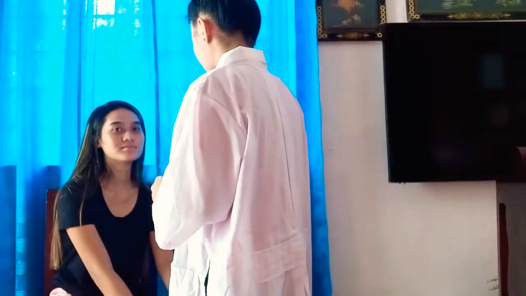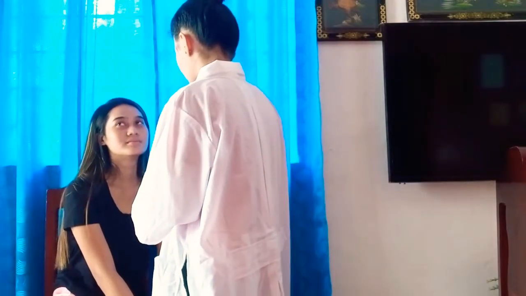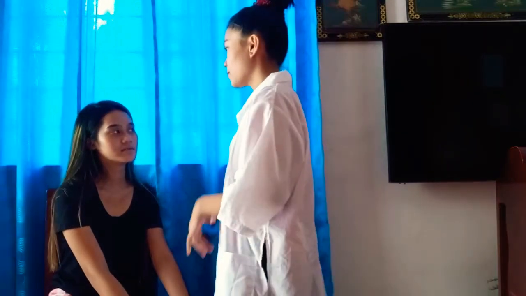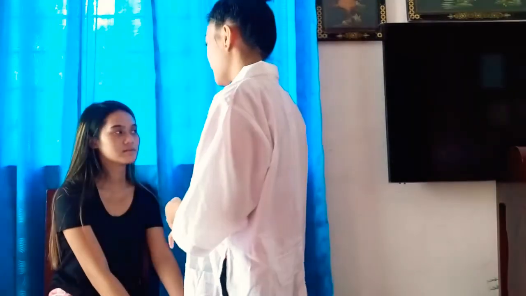And I'm gonna start. The pupils are constricting, so both the left and the right eye are constricting as it should, and it is normal. So now we're gonna check for the accommodation of the pupils.